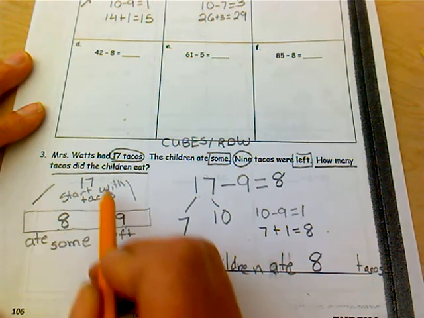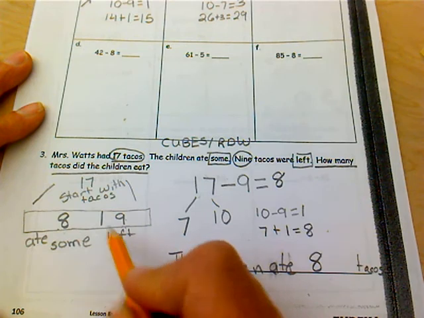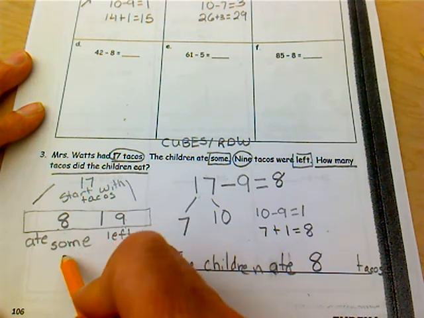8 plus 9 gives me 17 tacos to begin with. There were 9 tacos left. They ate 8, but they started with 17.